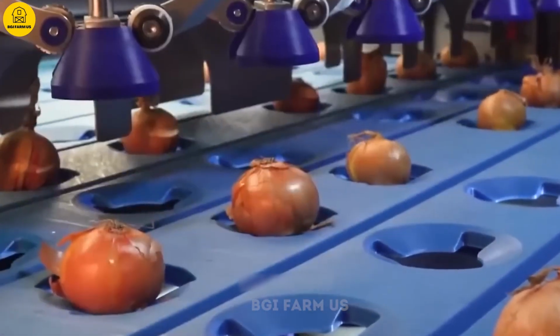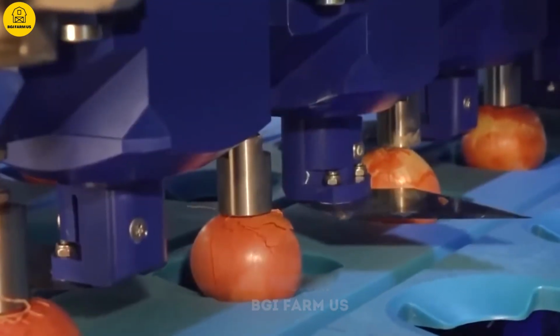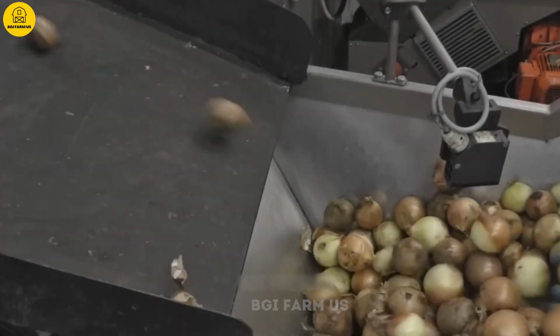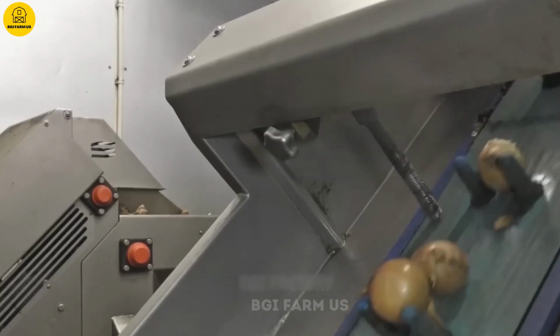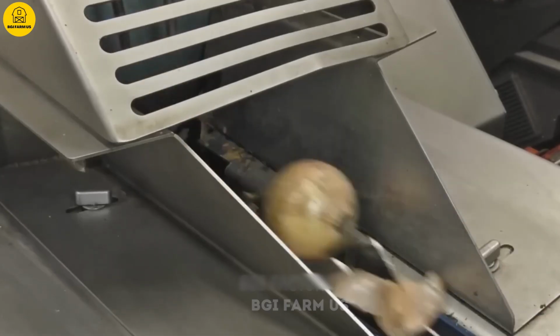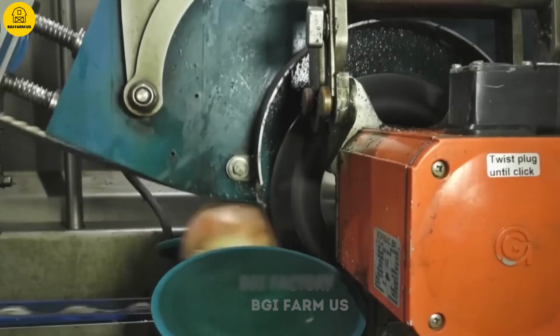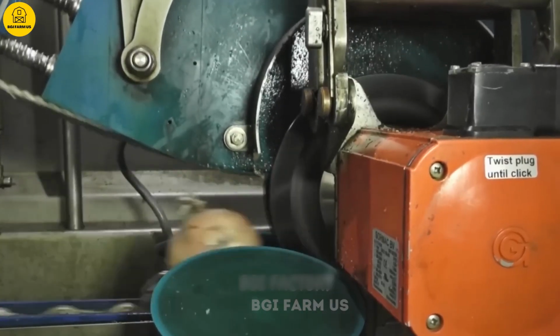This is another way to process it in the factory. The conveyor belt transports the onions to the cutting machine, and the workers position the onions for the perfect cutting, as the cutter will cut off the head and the roots of the onion and then throw them onto the conveyor belt. There, the workers will use iron knives to cut off the onion skin.